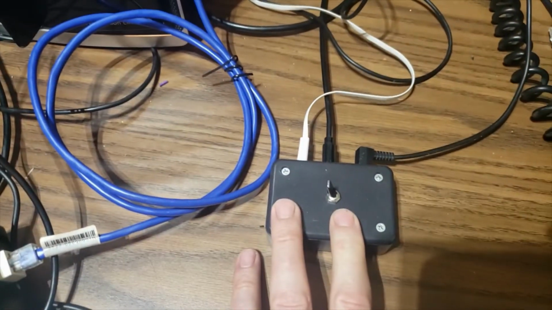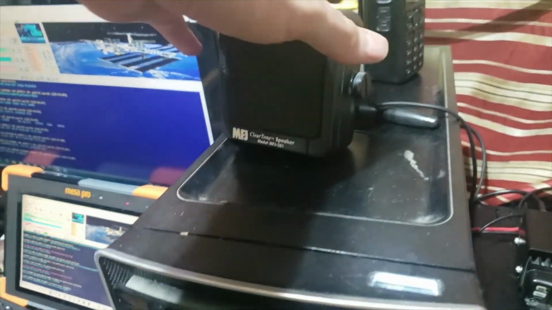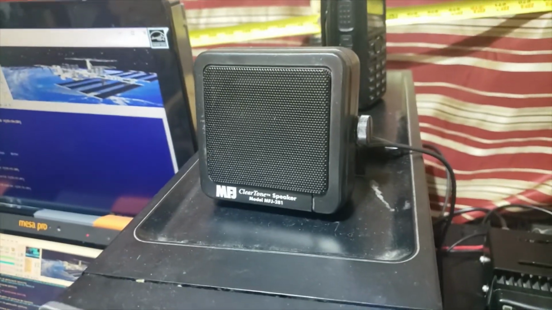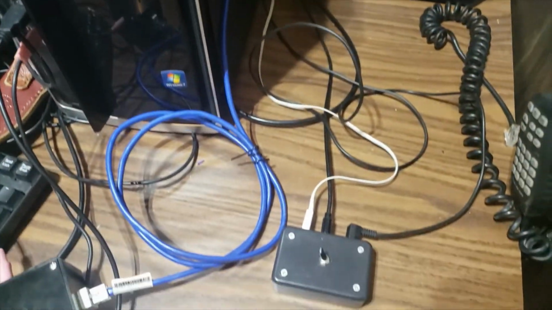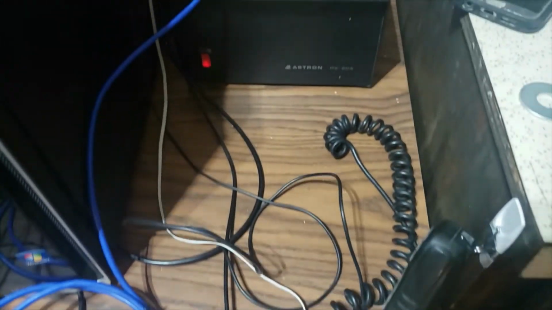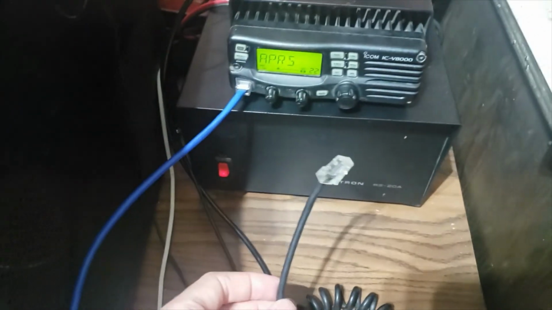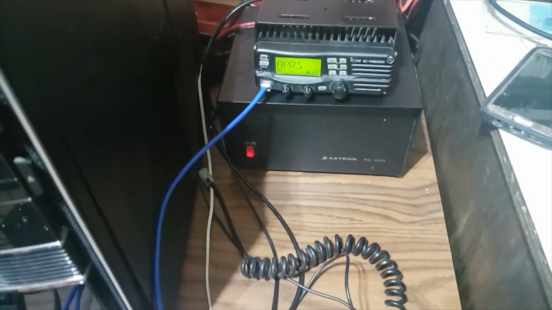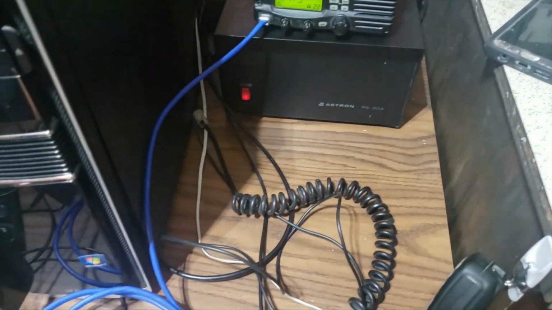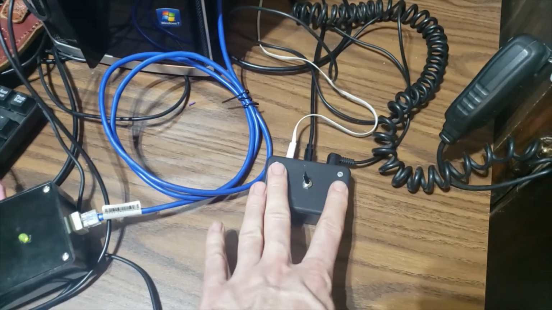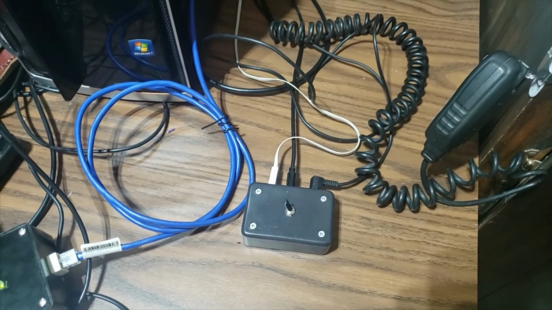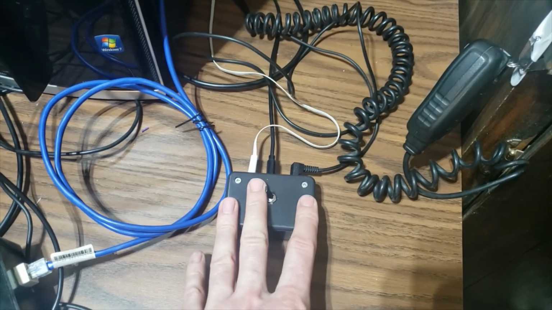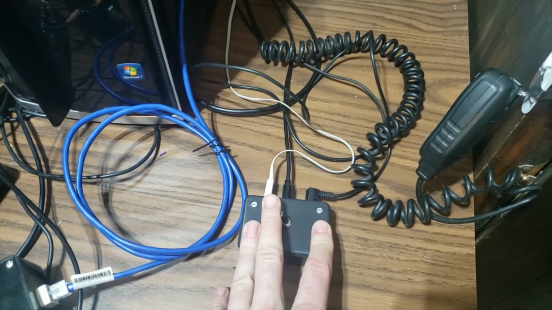All I have to do is flip that switch, and the sound will either come out of the speaker or go into the computer. It makes it really convenient when I want to hurry and put on my microphone again and talk on the radio as a normal radio, and I don't have to unplug a whole bunch of cords, just the microphone.